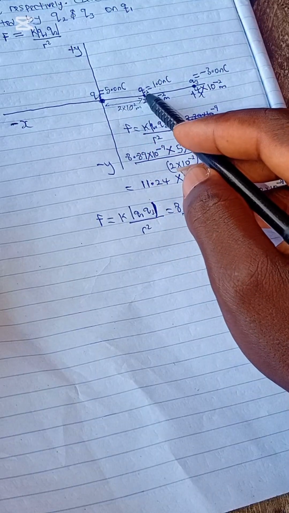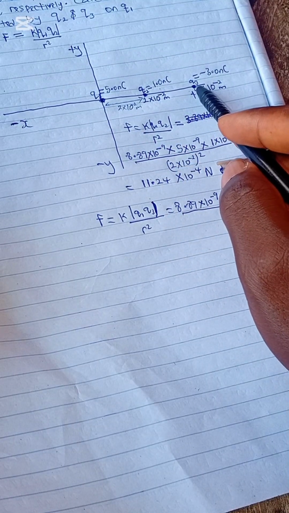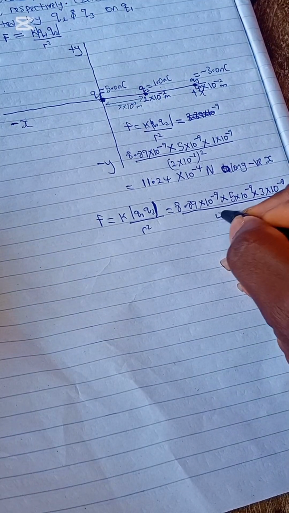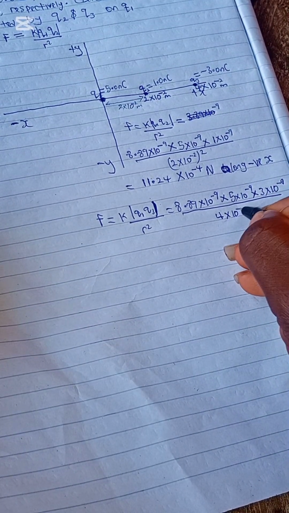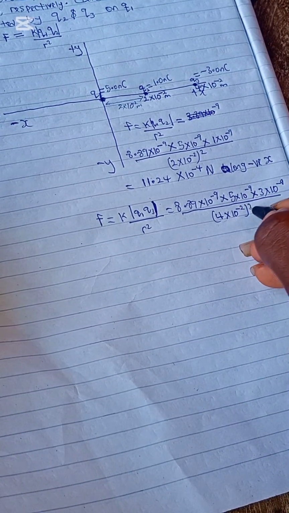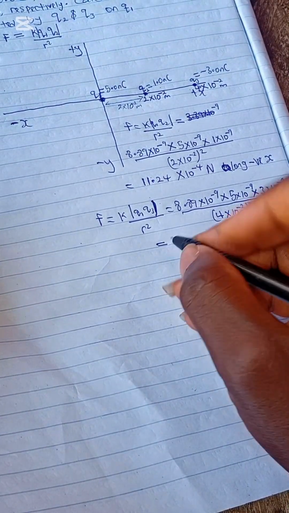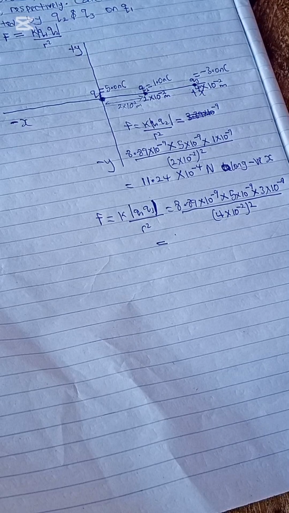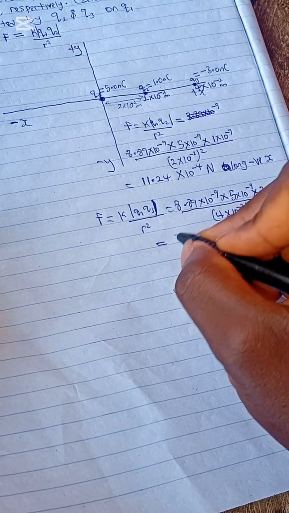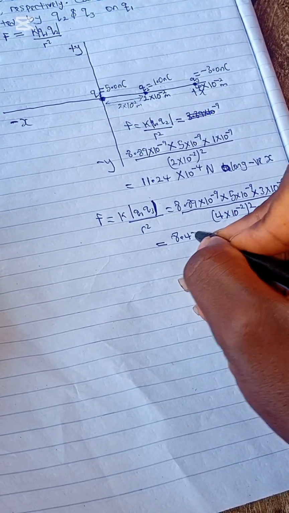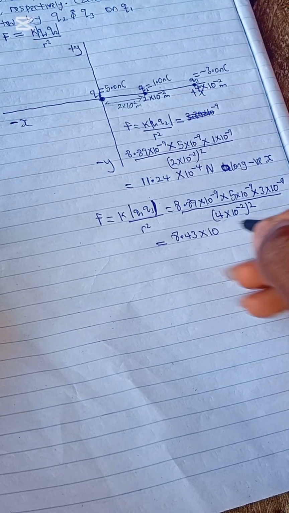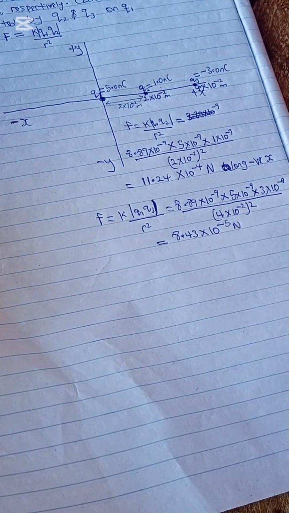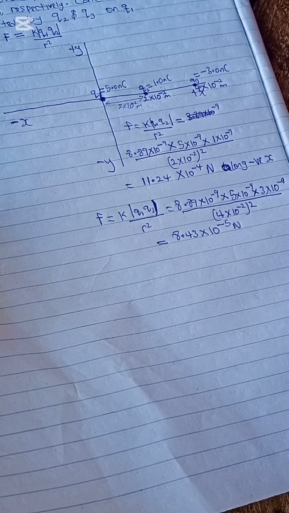3 times 10 raised to power minus 9 over, what's the distance between Q3 and Q1? From here to here is 2, from here to here is also 2, so from here to here is 4, and it's in meter. That is 4 times 10 raised to power minus 2 meter squared, R squared. At the end of the day, this is going to give you 8.43 times 10 raised to power minus 5 Newton. That's the magnitude. Now for the direction.